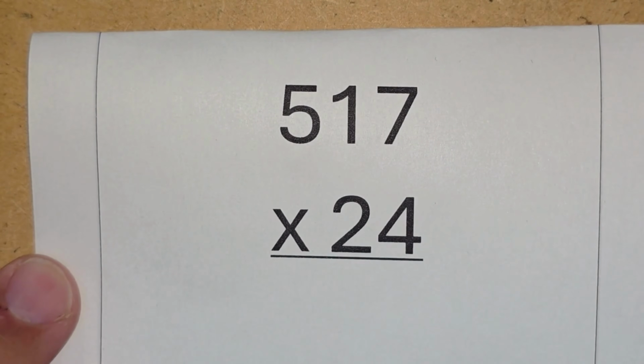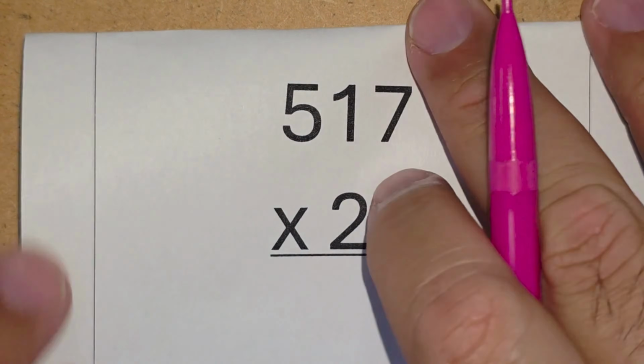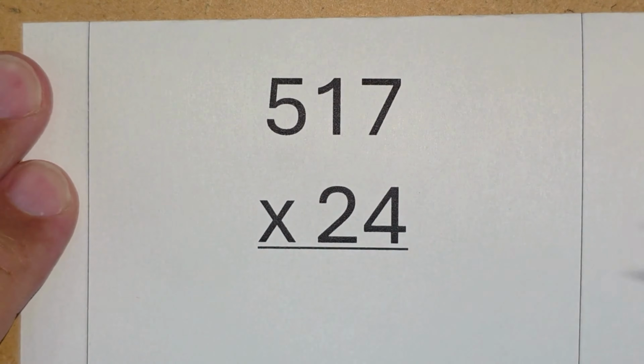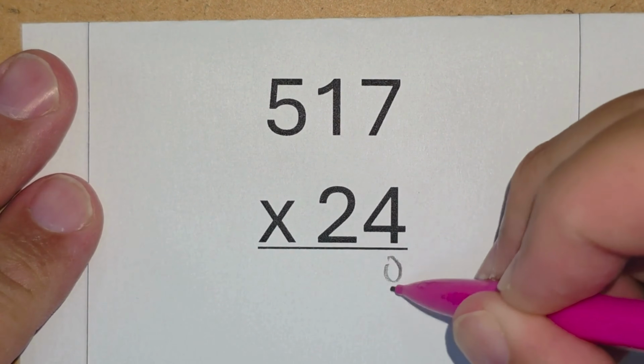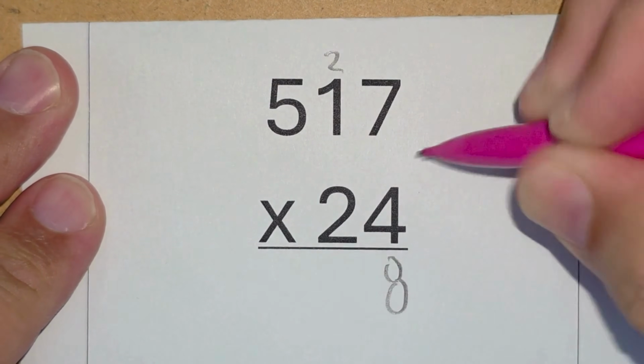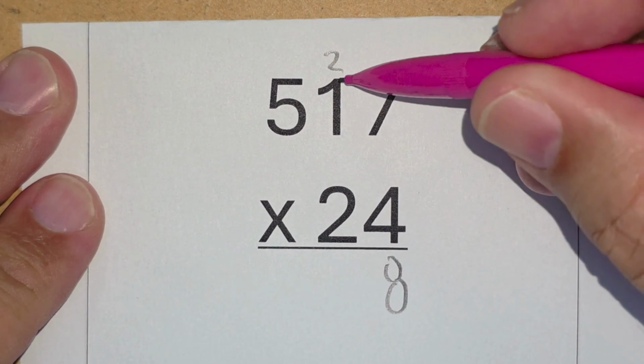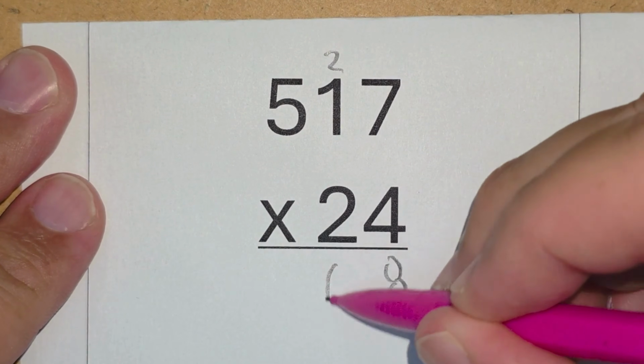Moving over to the fifth grade questions. So my fifth grade questions, I have a 3-digit by a 2-digit, also using standard algorithm. 4 times 7, so 7 times 4, or 4 times 7 is 28. 4 times 1 is 4, plus 2, so that's 6.